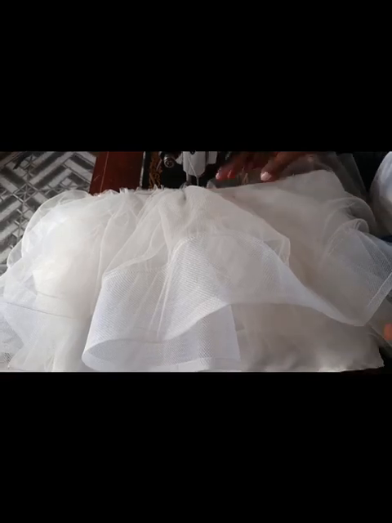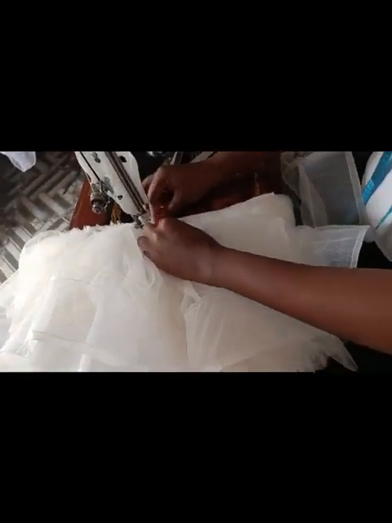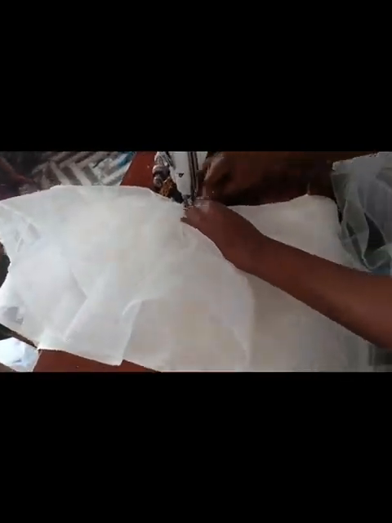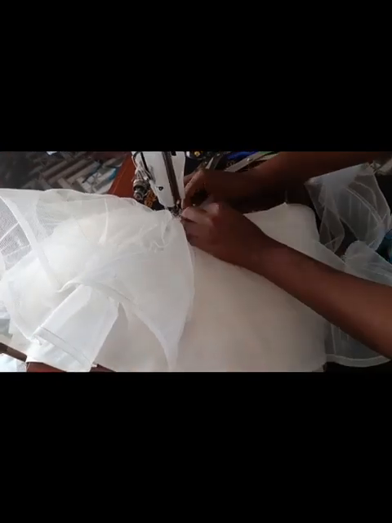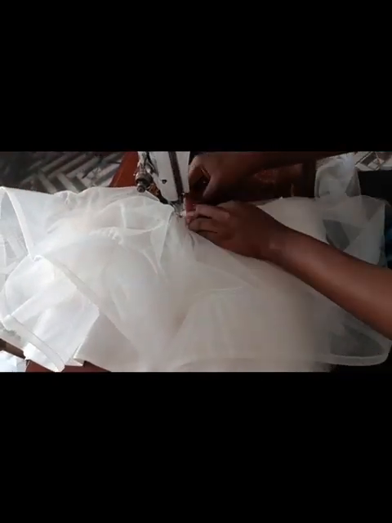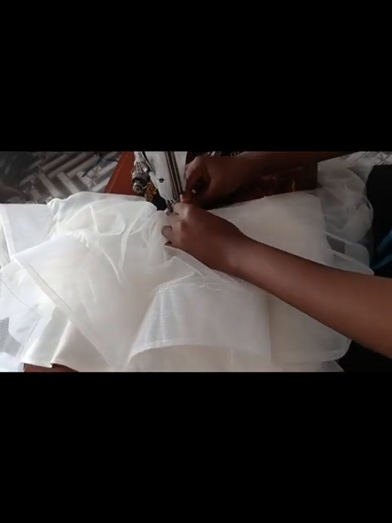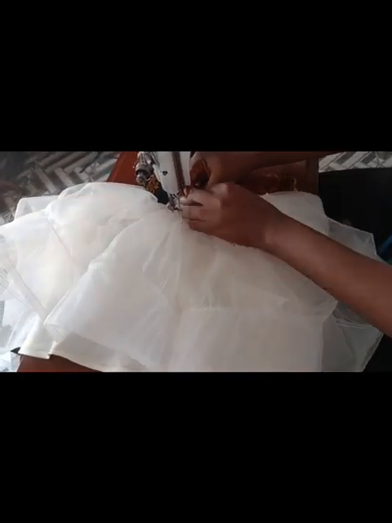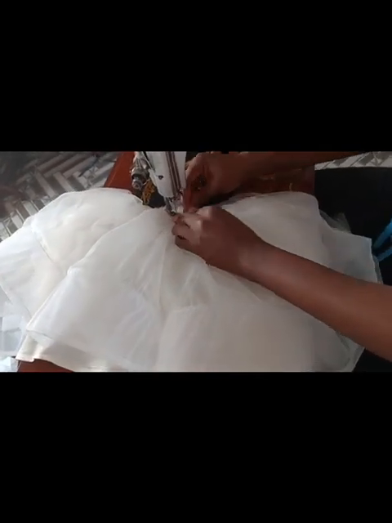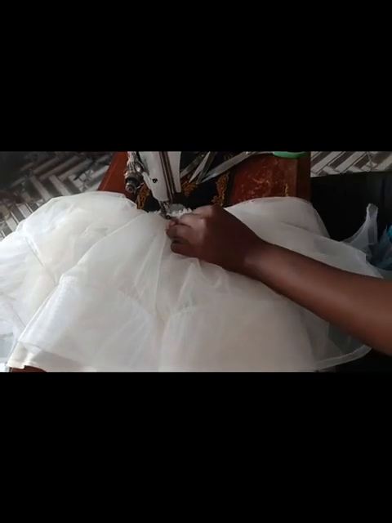So you just keep gathering, keep checking, keep cross-checking, keep gathering. That's all that we'll be doing. It's actually very easy and technical.